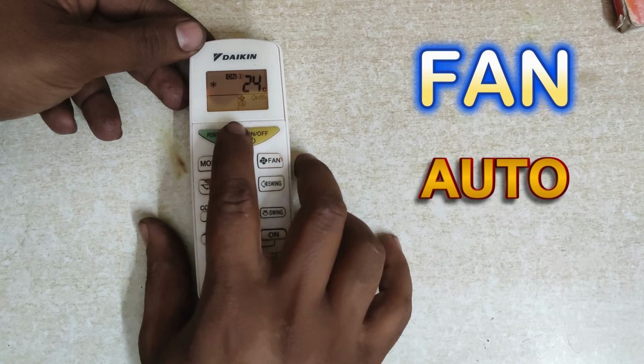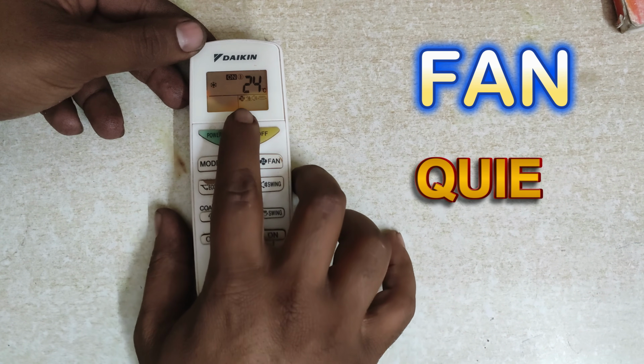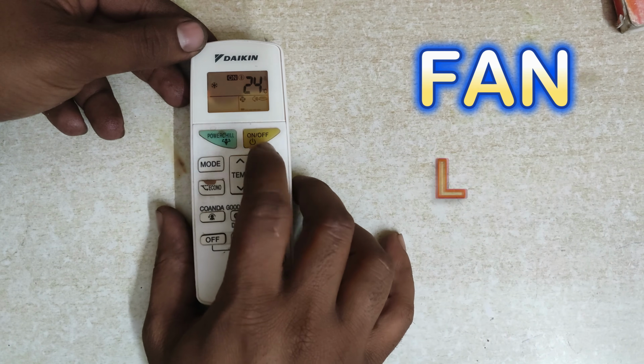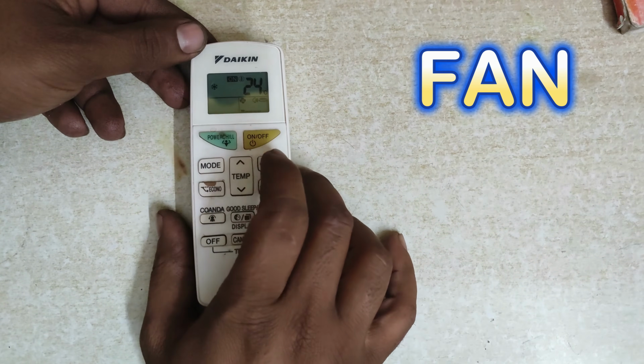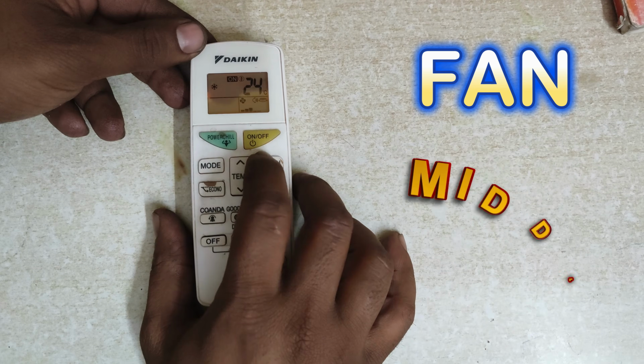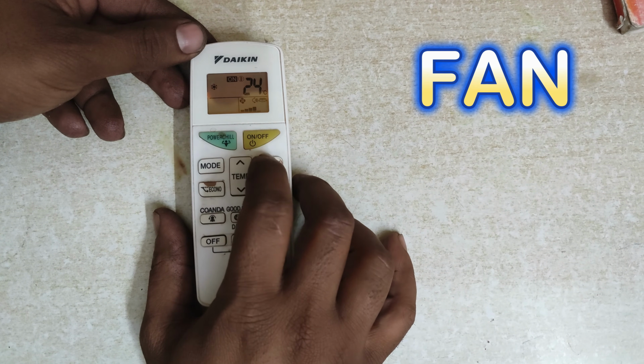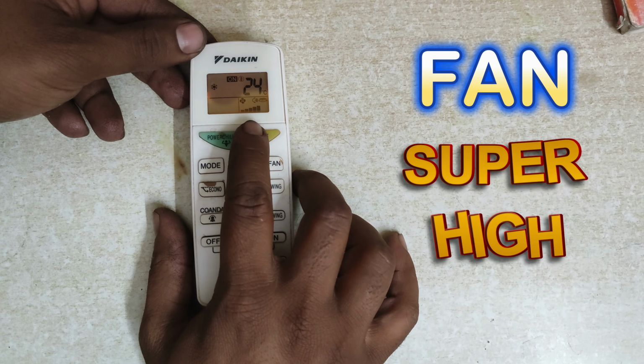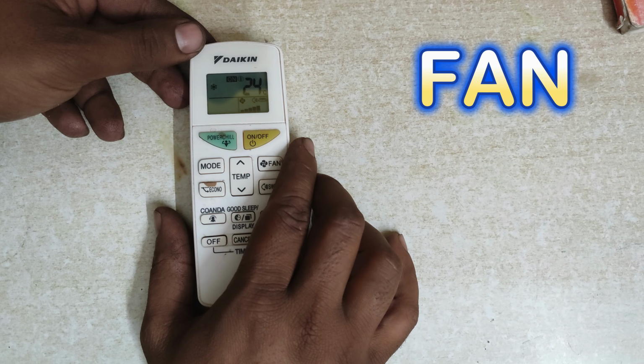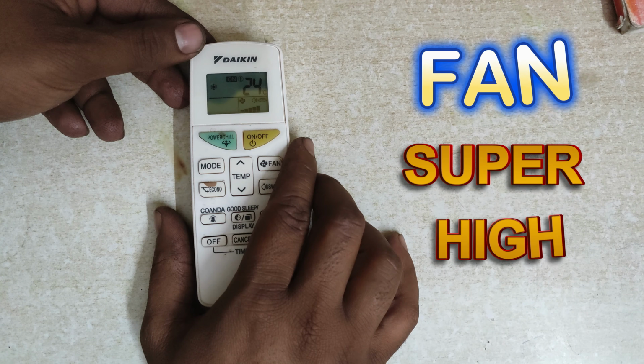Now the fan speed is on auto. Now the fan speed is on quiet. Now the fan speed is on low. Now the fan speed is on middle low. Now the fan speed is on middle high. Now the fan speed is on high. Now the fan speed is on super high. You can control the fan speed as per your convenience. If you want to cool the room quickly, set the fan speed to super high.